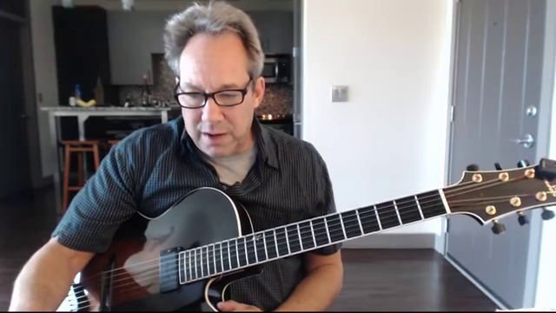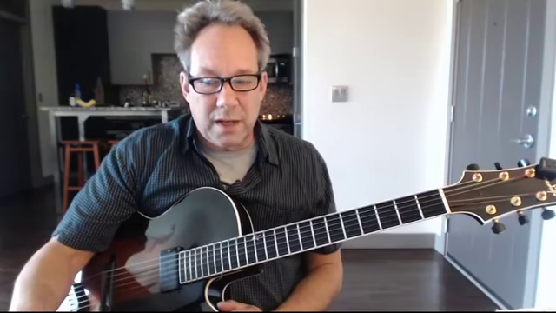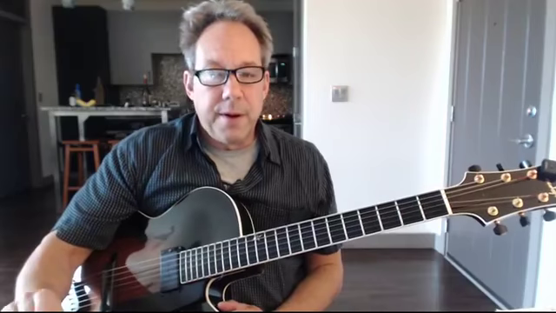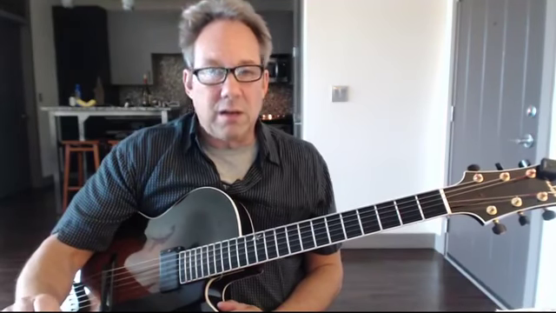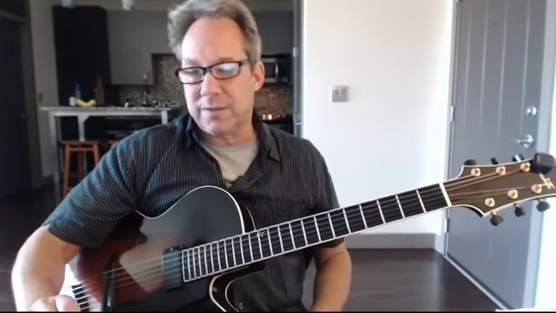Speaking of modal, why is the melodic minor different going up than coming down? I can tell you that that's a classical musician thing. The jazz musicians do not do that. We treat the scale with raised sixth and seventh in both directions, in all directions.